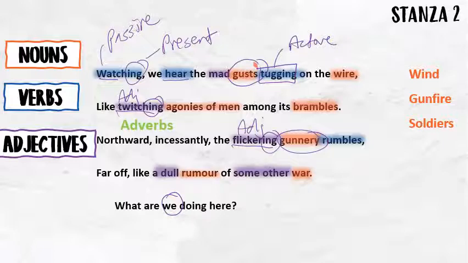Also, just these little things here, adverbs, they are details that add to the verb. So we're just getting a little sense of where the action is happening. It's happening northward, and it's incessant, and it's far off. Okay, so by giving us these details, we are understanding where the war is taking place.